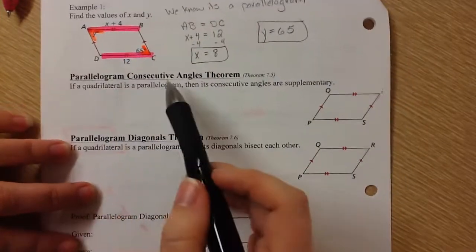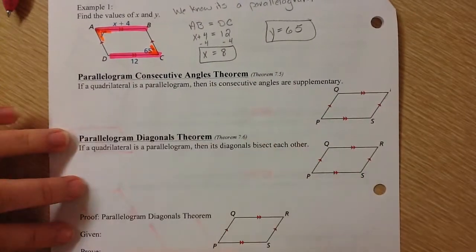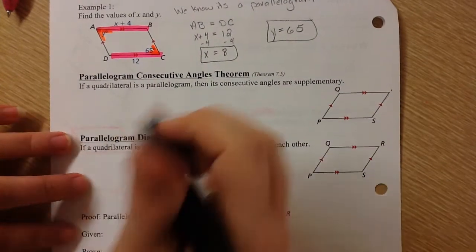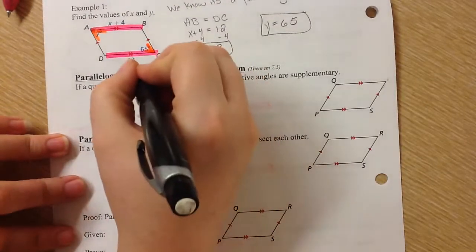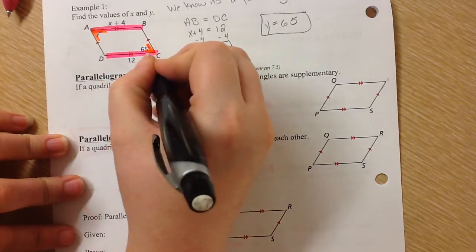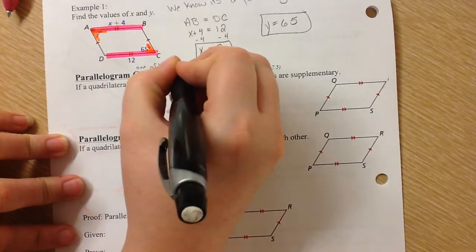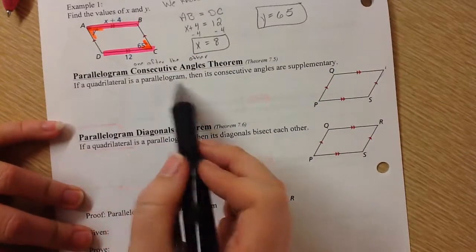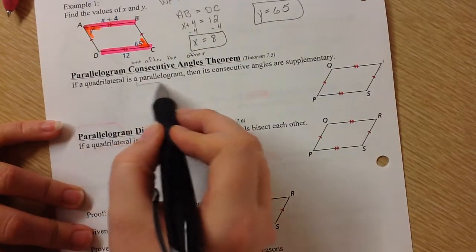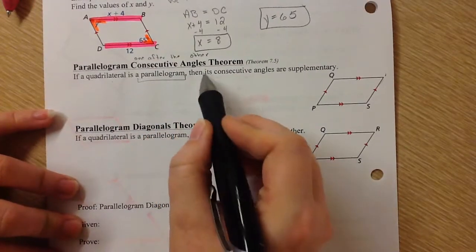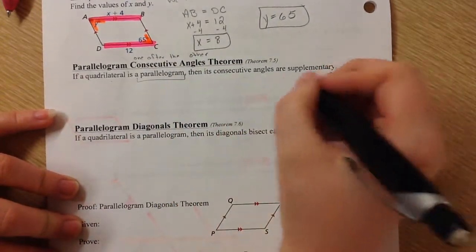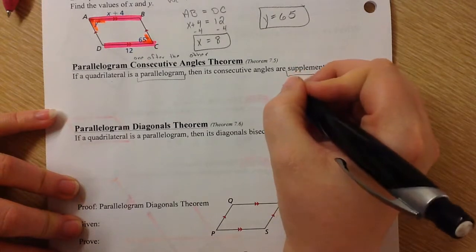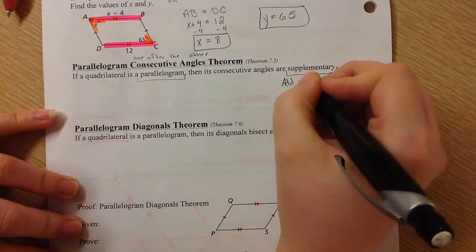The parallelogram consecutive angles theorem. Consecutive means in a row, one after the other. If a quadrilateral is a parallelogram, then its consecutive angles are supplementary. Supplementary means they add up to 180.